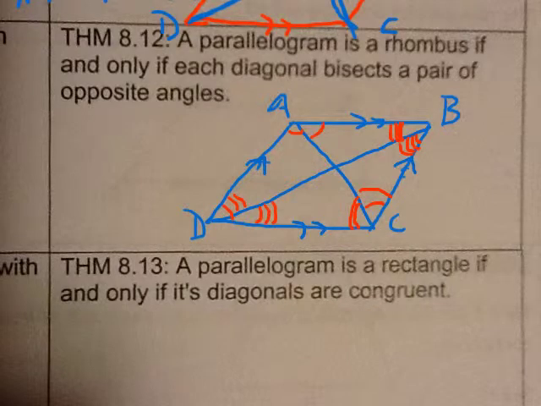It just says a parallelogram is a rhombus if and only if each diagonal bisects a pair of opposite angles. And in fact, I think you'll learn that the opposite pieces are also congruent to each other. Okay, so that's all that says.